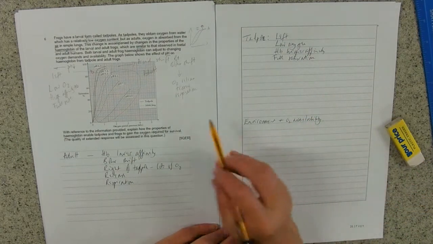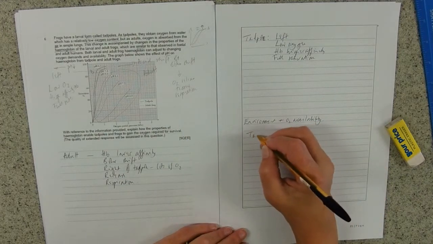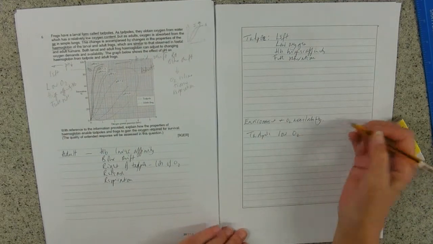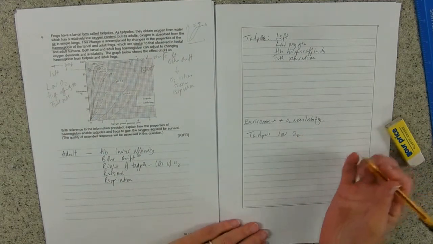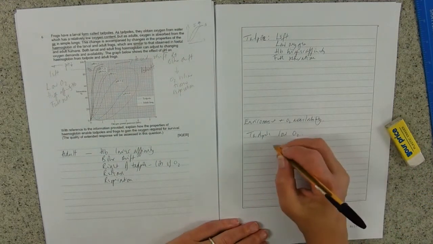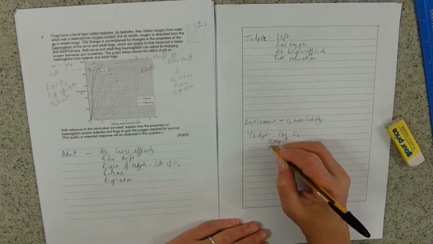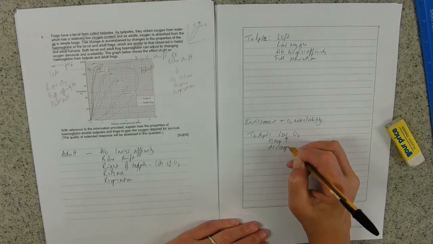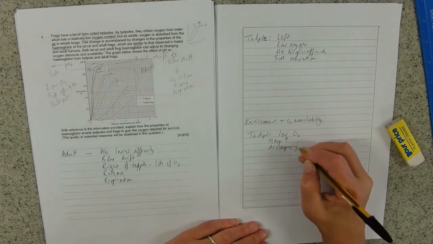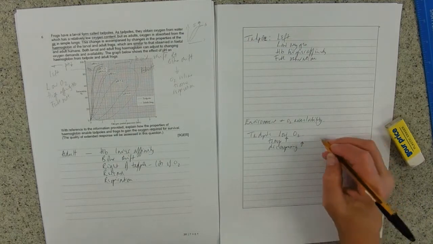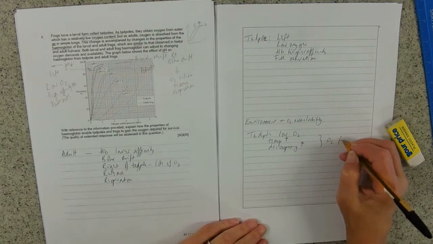Environment and availability, we're told that the tadpole has a low oxygen environment. And obviously if anything changes, what do I know myself about water? That if the temperature increases, or you've got lots of decomposing stuff, then all of those will make the oxygen fall.